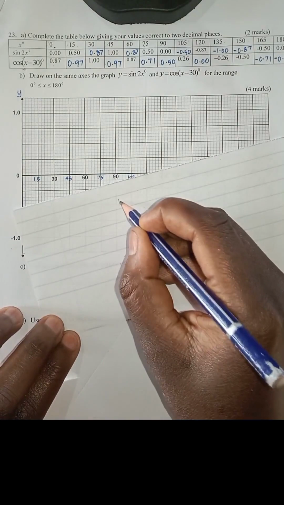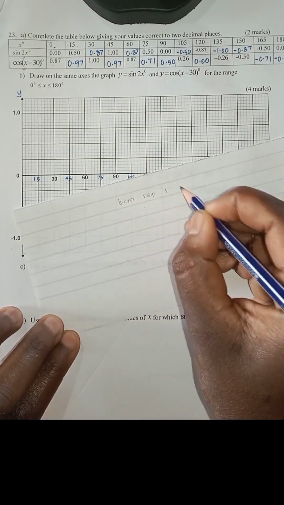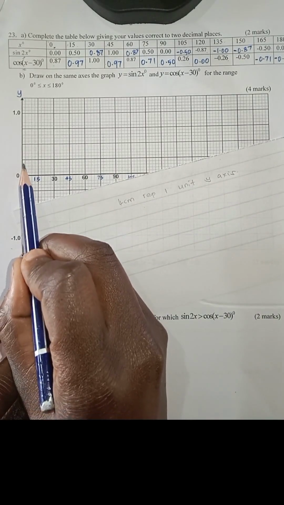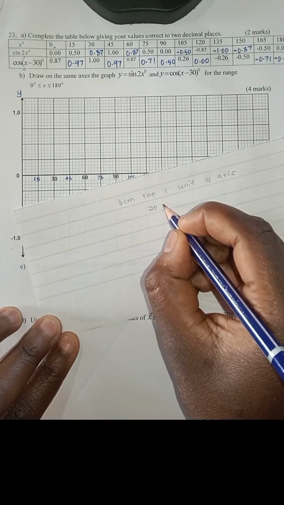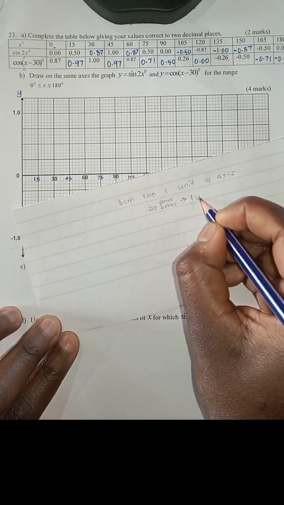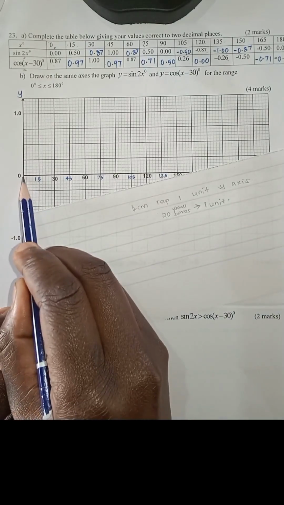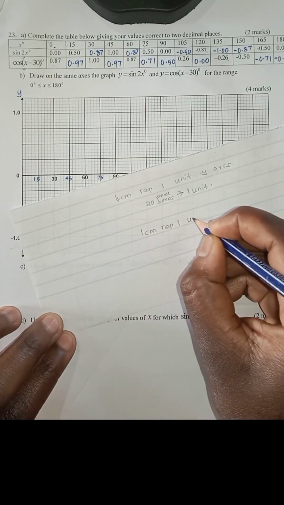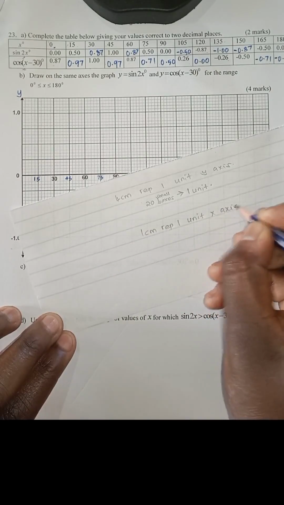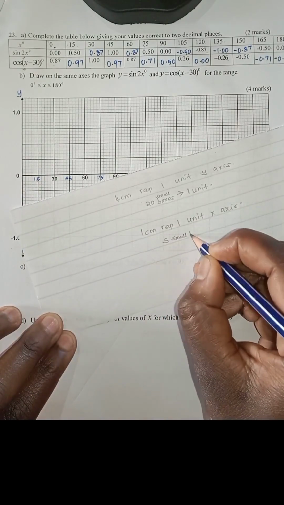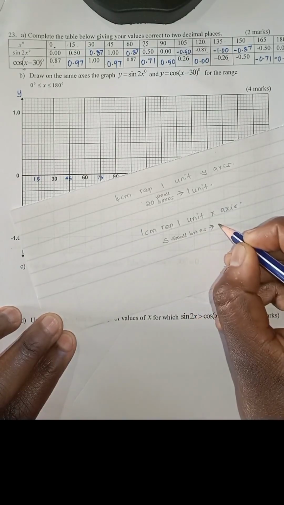To draw these curves on the same axis, we start by drawing sin 2x. Our scale is 4 centimeters to represent 1 unit on the y-axis, and when you count the small boxes, there are 20. Therefore, 20 small boxes represent 1 unit on the y-axis. On the x-axis, 1 centimeter represents 15 degrees. So we have 5 small boxes representing 15 degrees.